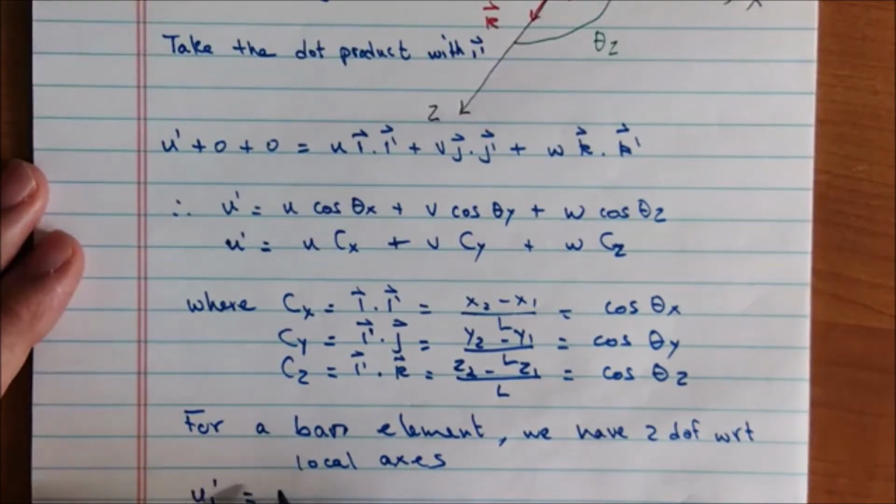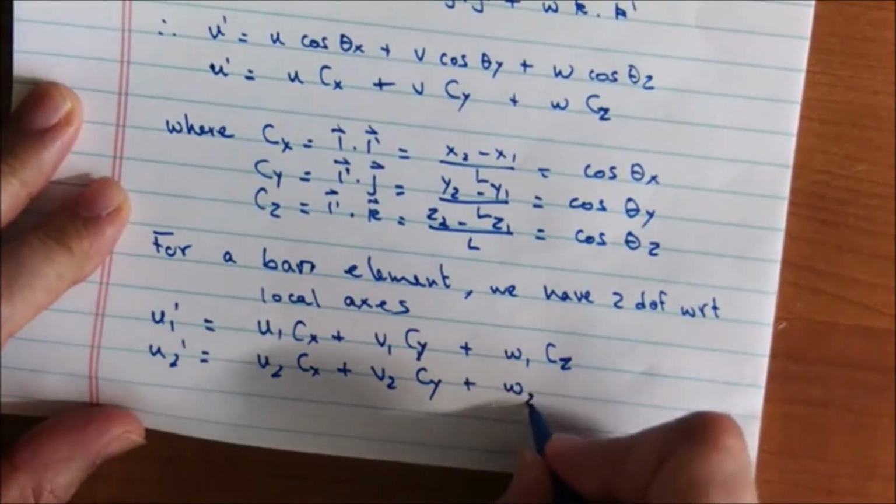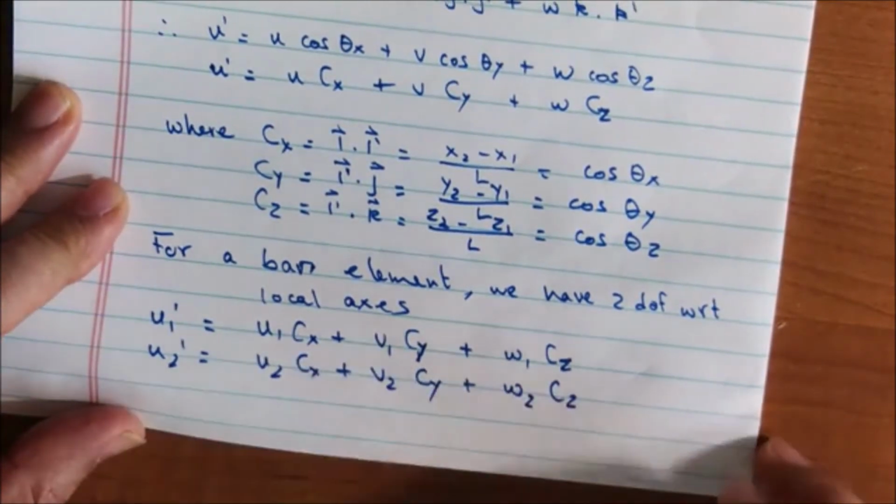Now, U1 prime may be expressed in terms of U1 CX plus V1 CY plus W1 CZ. And U2 prime may be expressed as U2 CX plus V2 CY plus W2 CZ.